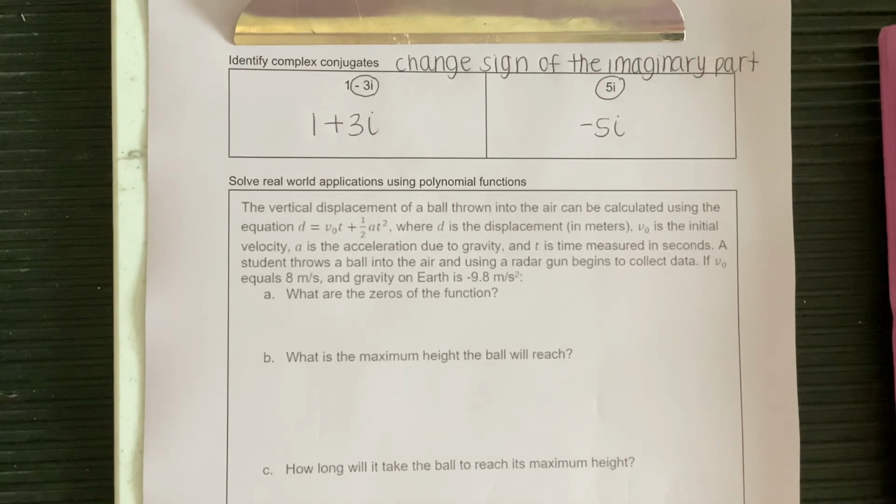So if you are given this problem, it gives you the equation D equals V naught T plus 1/2 A T squared, where D is the displacement, V naught is the initial velocity, A is the acceleration due to gravity, and T is the time in seconds of all that stuff. Okay, so let's plug in what we know.